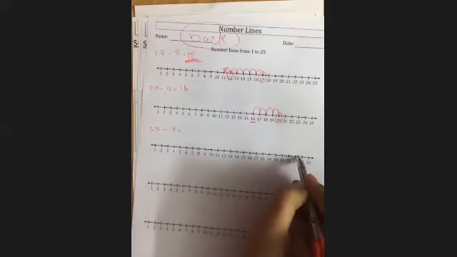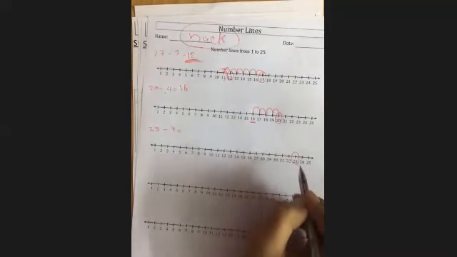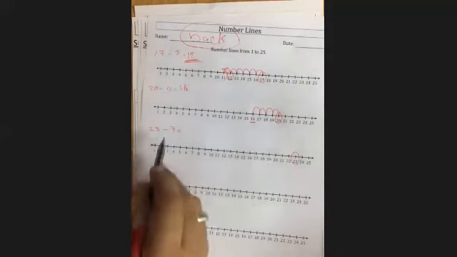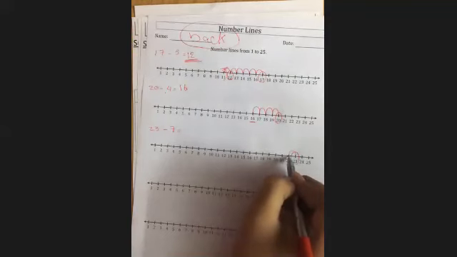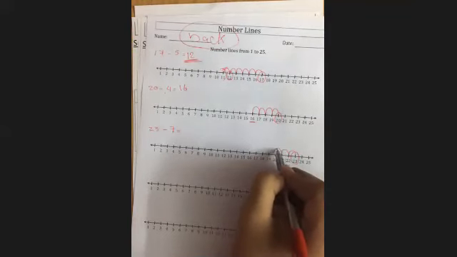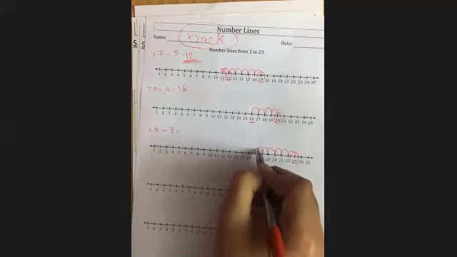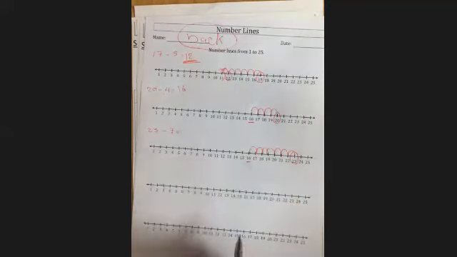23 minus 7. Step 1, make a circle around 23. Step 2, go back 7 steps. We will go back 7 steps. 1, 2, 3, 4, 5, 6, 7. So the answer also is 16.